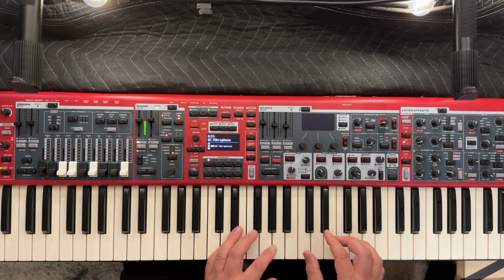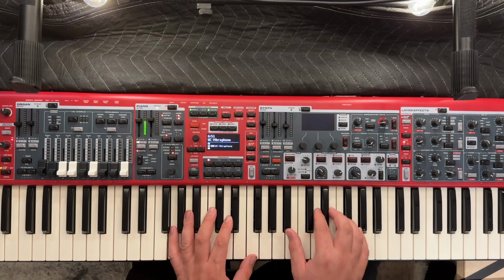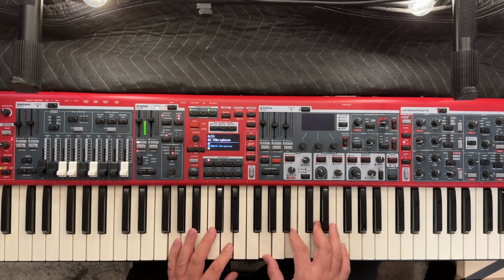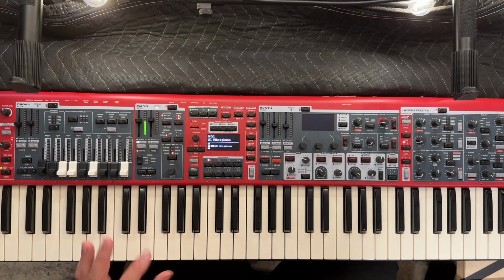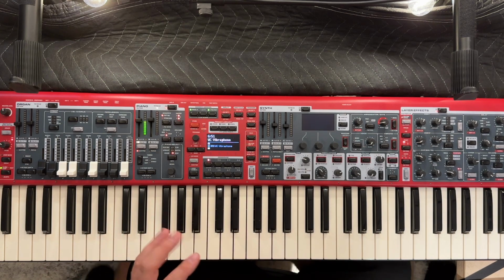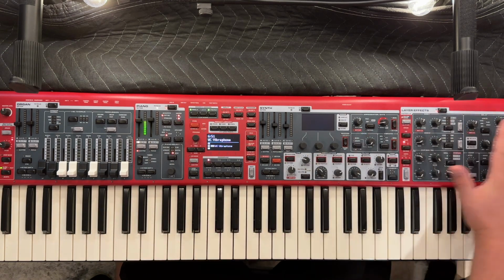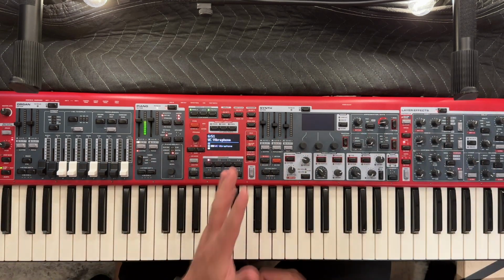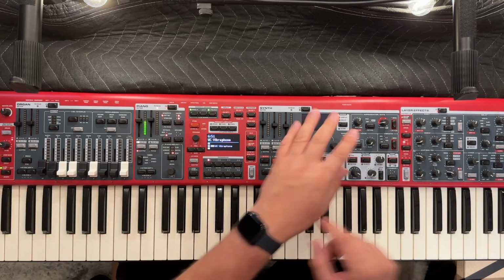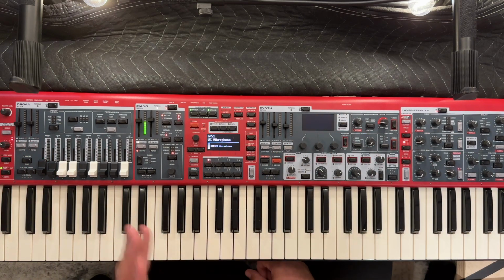Then we got some auxiliary things. Also, I have spent literally dozens of hours programming not just the sounds here, but programming every single thing in every single patch. Meaning, you can literally randomly turn things on and it's probably going to sound okay. And this is a great example of it.